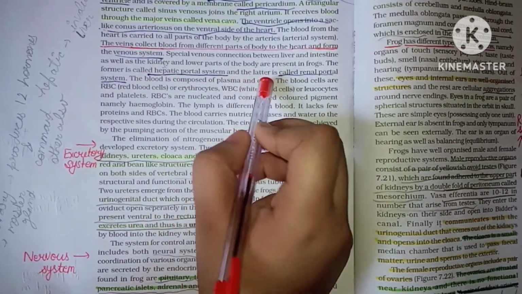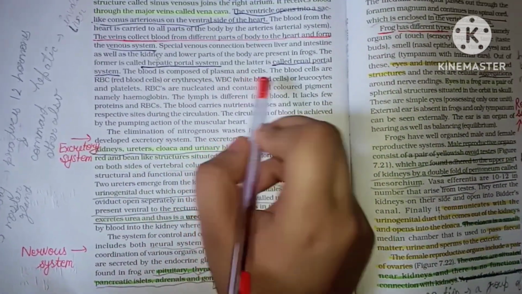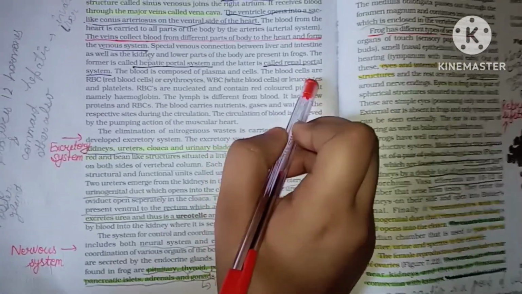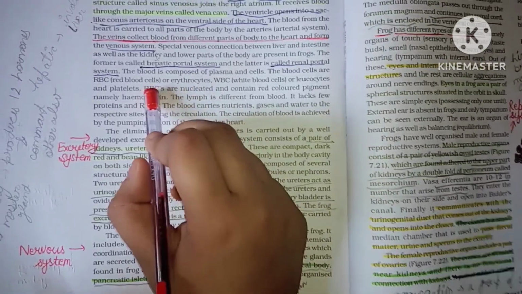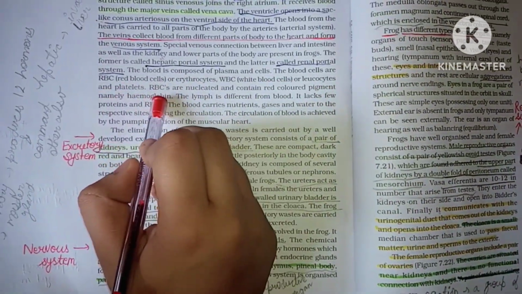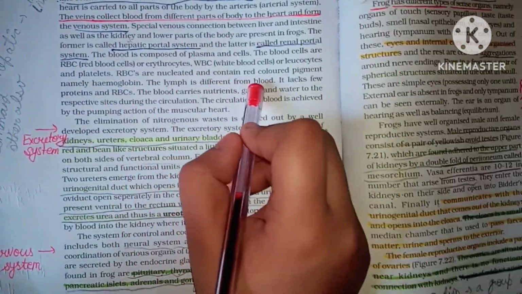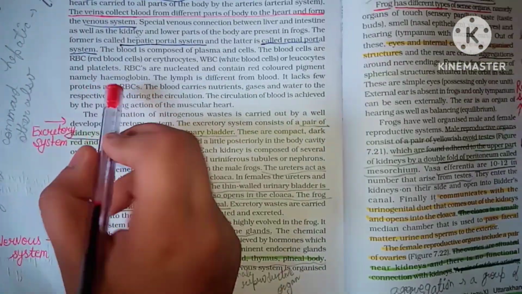Blood is composed of plasma and cells. The blood cells are RBCs, erythrocytes, WBCs, white blood cells, and leukocytes and platelets. RBCs are nucleated and contain red colored pigment namely hemoglobin. The lymph is different from blood. It lacks few protein and RBCs.